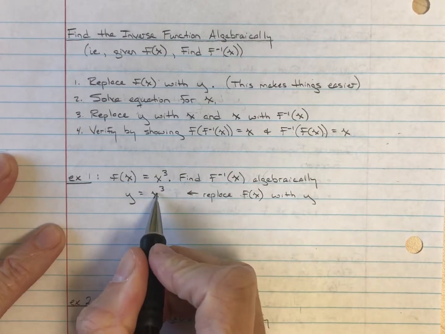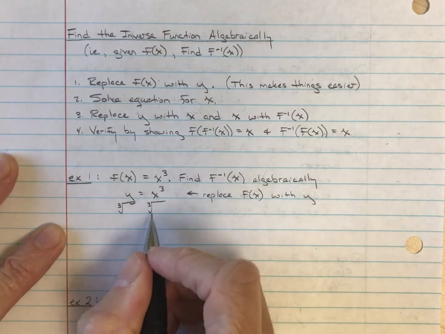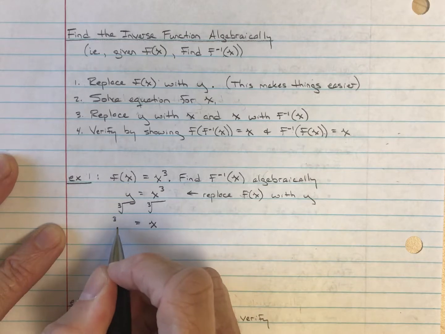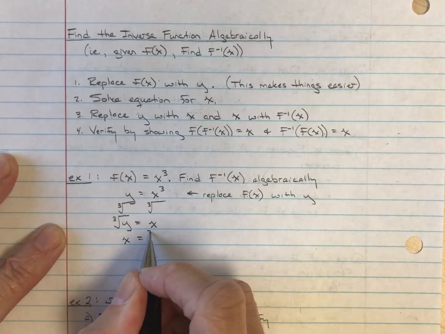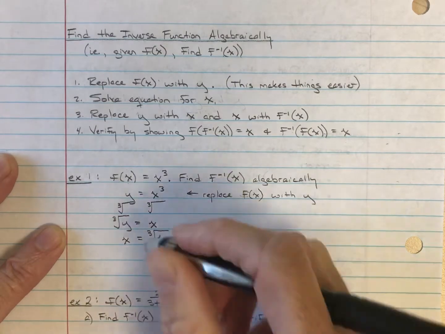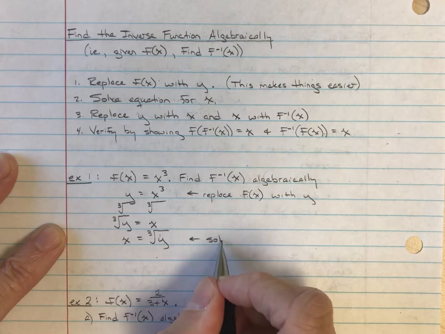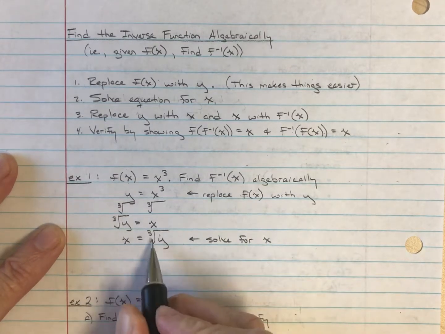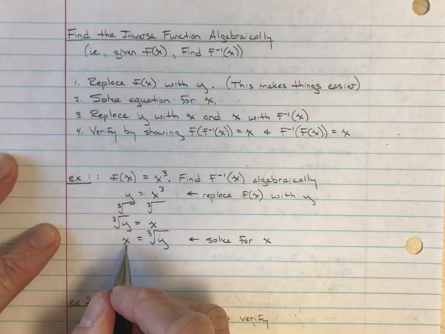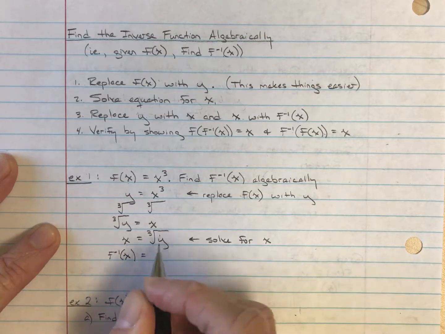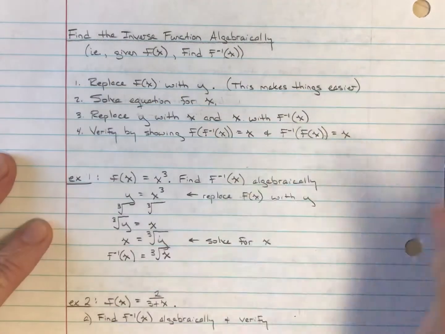Okay, now let's solve for x. Well, x is being cubed, so I'm going to cube root both sides. And the cube root of x, I've just solved for x, is equal to the cube root of y. And I'm going to put x equals, I'm just going to reverse it because it looks more normal to us. Okay, x equals the cube root of y. Step 3, replace the y with an x and the x with an f negative 1 of x. And we just found the inverse. And again, I'm not going to verify because we did that in a previous video lecture.